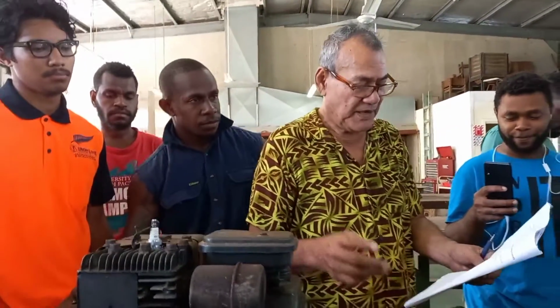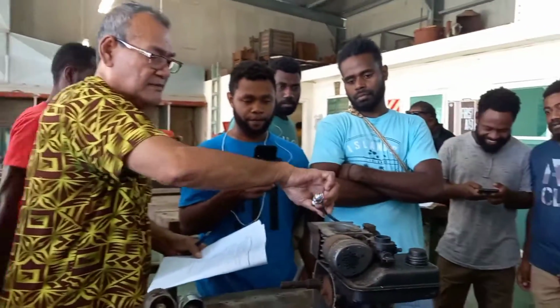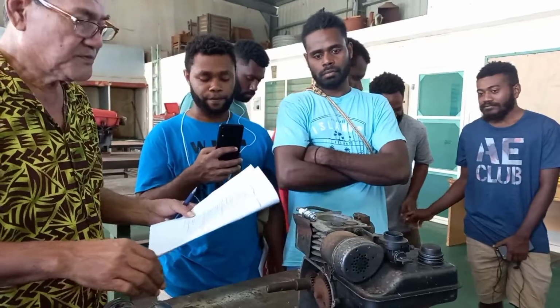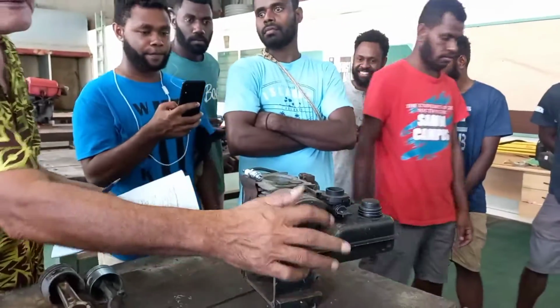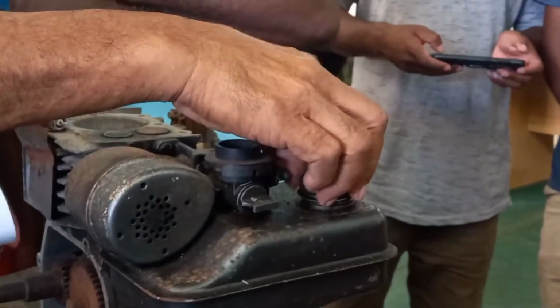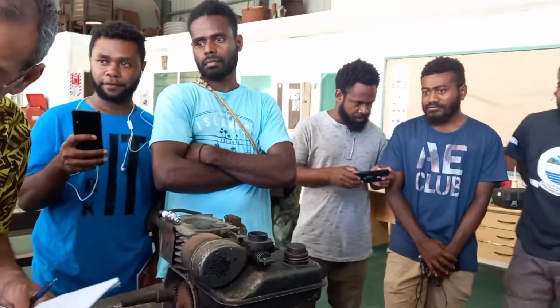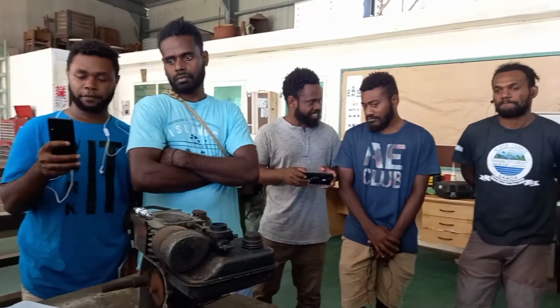Anyway, cylinder, spark plug. Yeah, so this is the spark plug. Fuel tank, this one. This is where you open it up and put in the fuel. You can, in fact, take this one as well to help you identify.